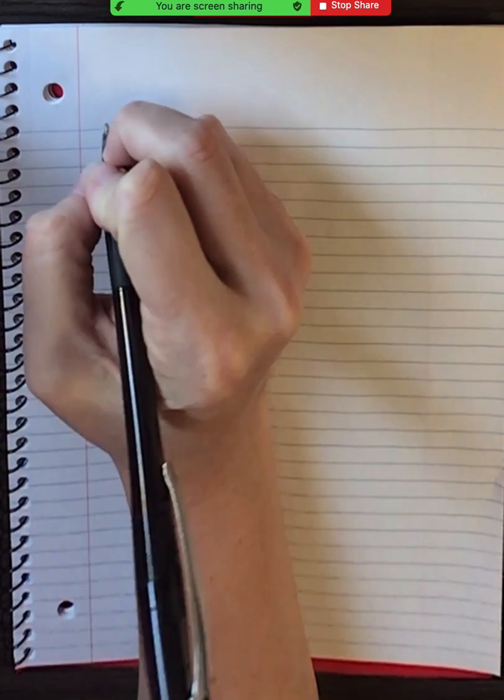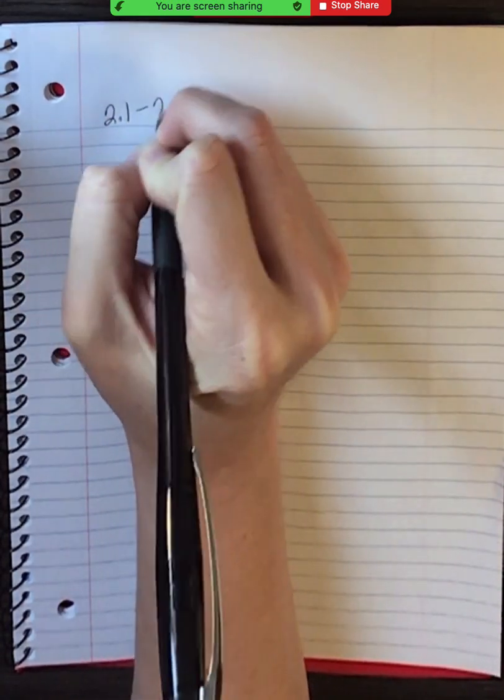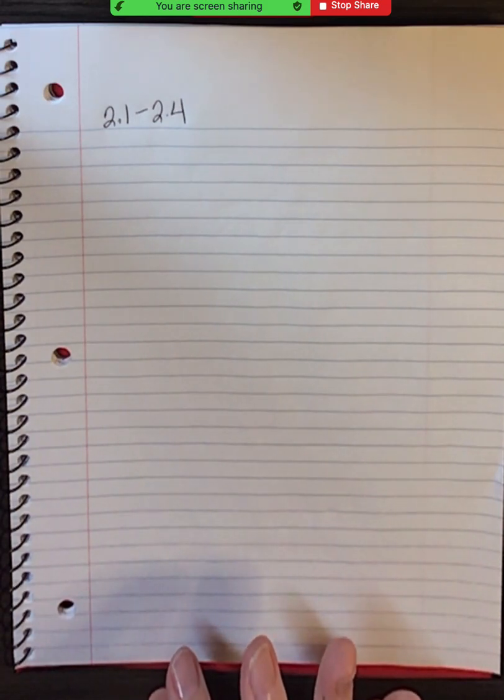All right, so we are starting chapter 2 for pre-algebra. So this is 2.1 through 2.4. Okay, and we're starting to look at what we did in chapter 1, but now using multiplication and division. Okay, so order of operations, which is 2.1.